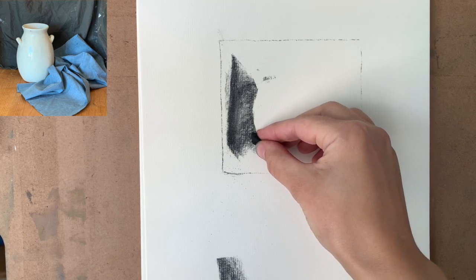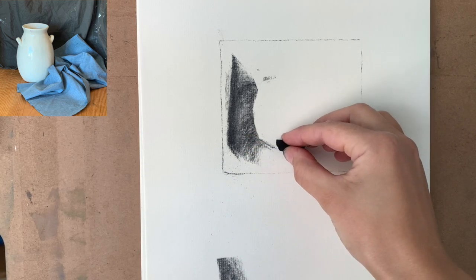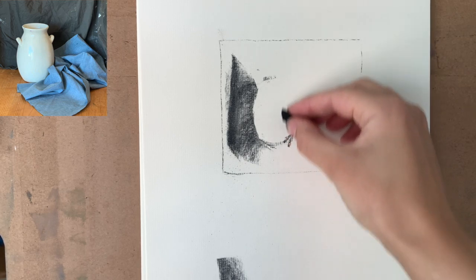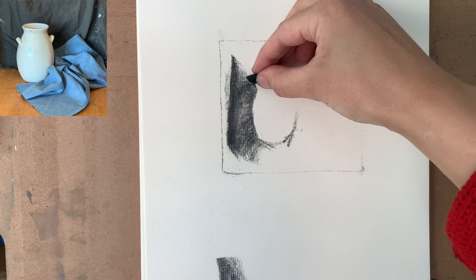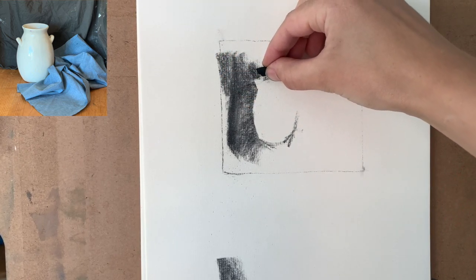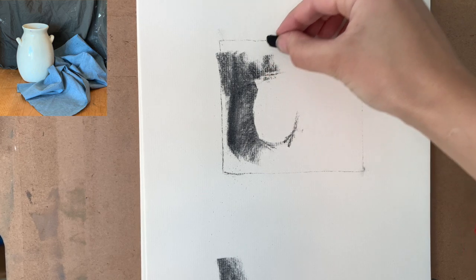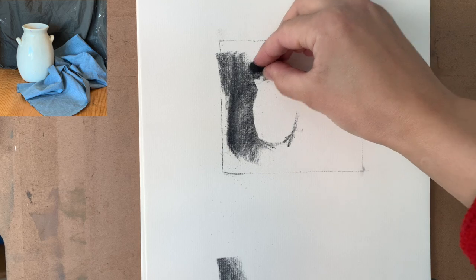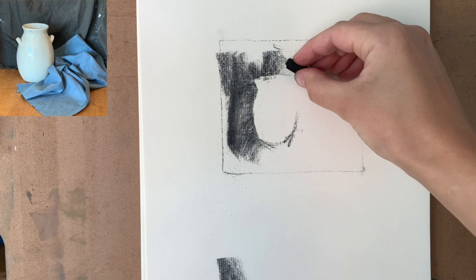I rarely do that though. But here I'm using the side portion of the charcoal to create thinner lines and just to mark out the base portion of the jug, just for me to know where to mark out the shadow areas. And here I'm doing the very same thing at the top portion of the jug, and that's also a dark shadow area.